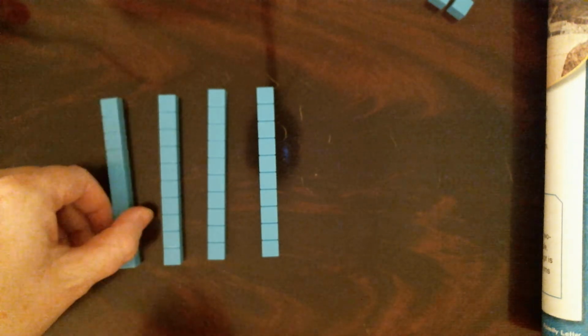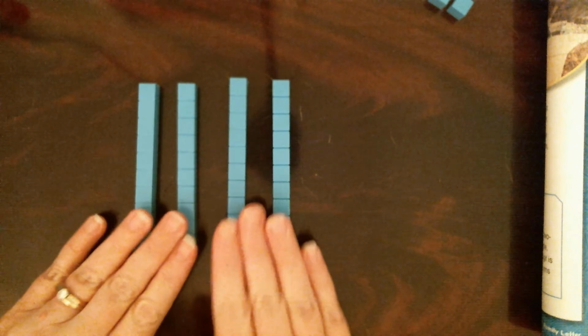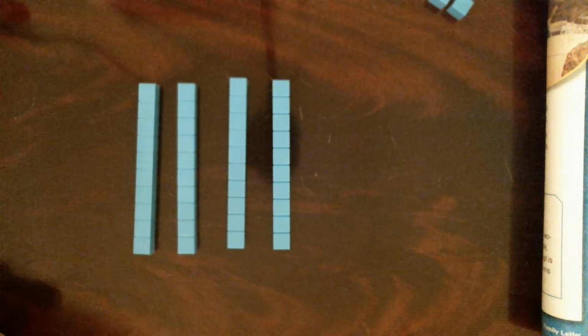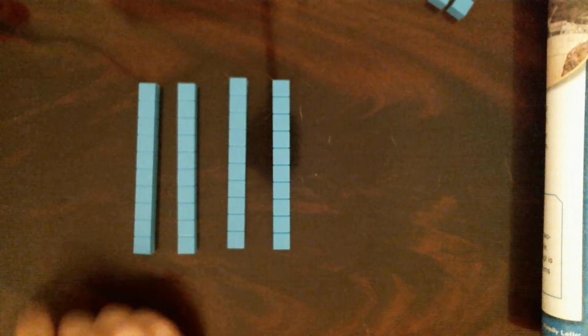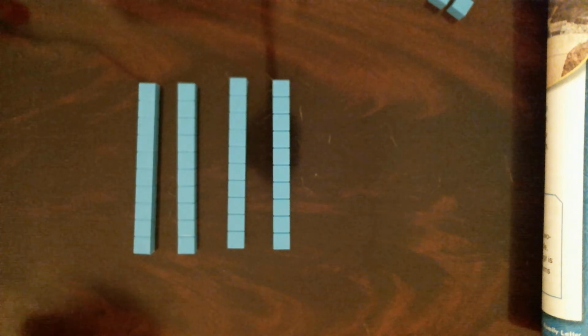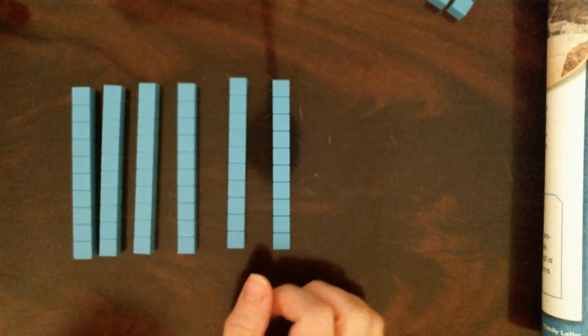If we put a third down there, that's 3 ten sticks, but there are 30 cubes in all. Okay, now we have 4 tens, and that's how many cubes in all? If I counted each cube, I would have 40 little cubes. 4 tens is the same as 40. 5 tens, I now have 50 cubes, 50 of these little ones. Okay, I put another one down.